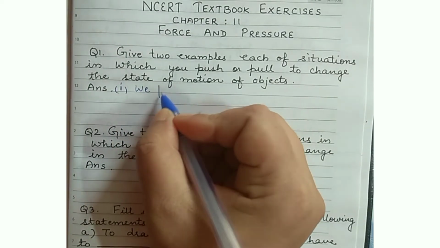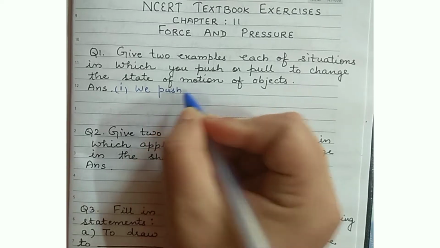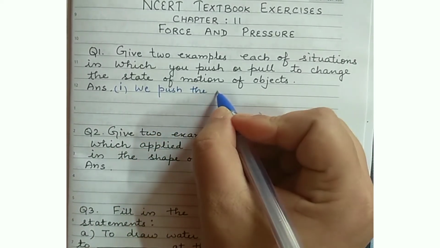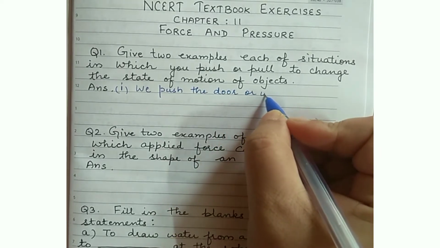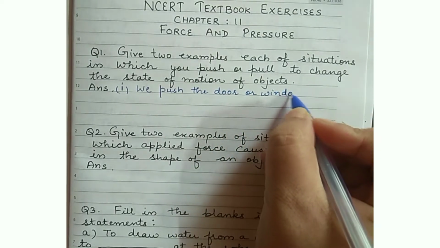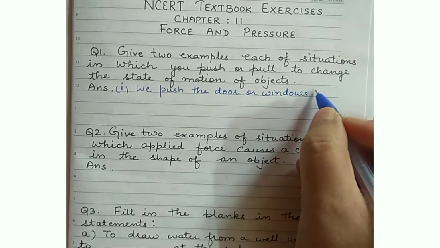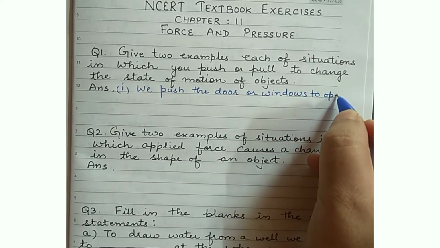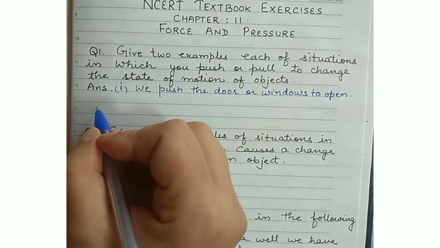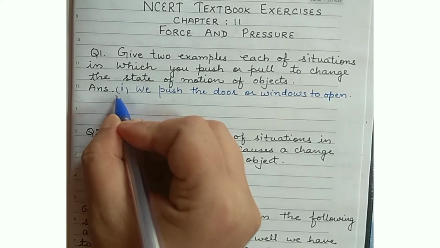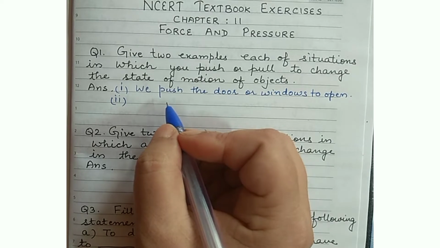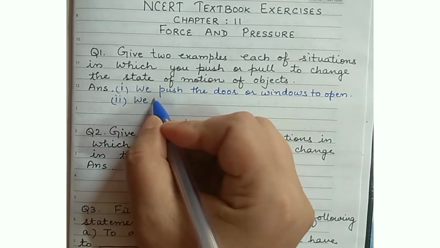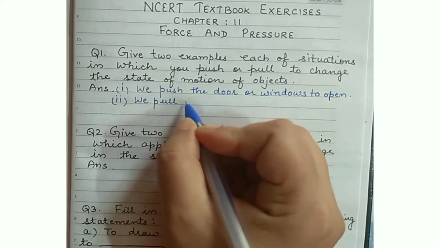very simple, it's from your daily life. We push the door or window to open it. Okay, this is the first example where we are pushing an object to change its state of motion. Okay, and second one is the example of pulling.